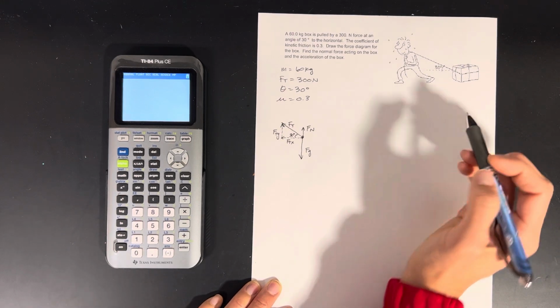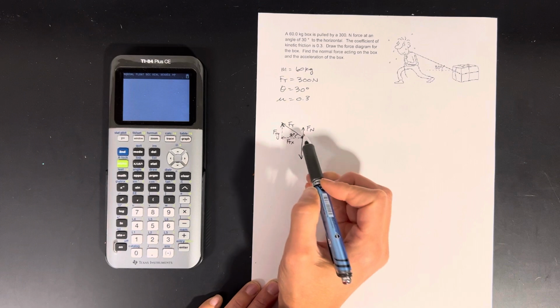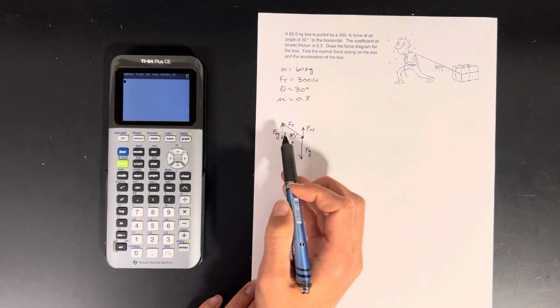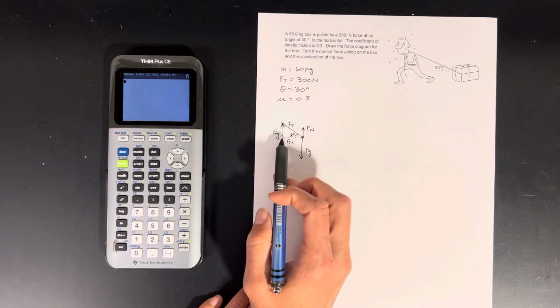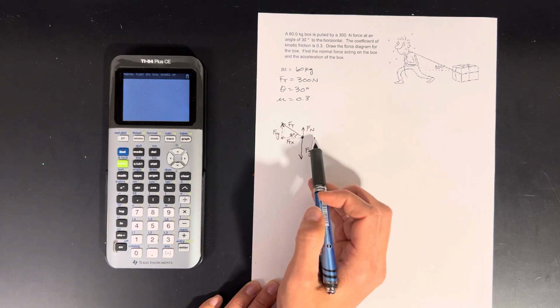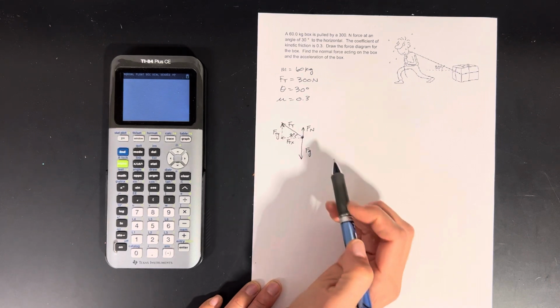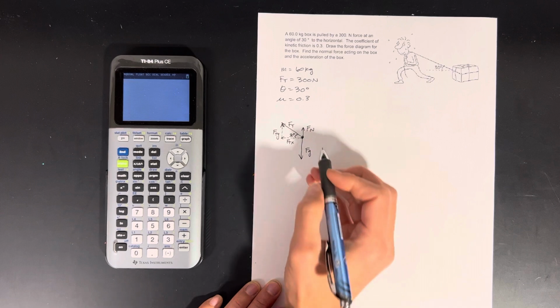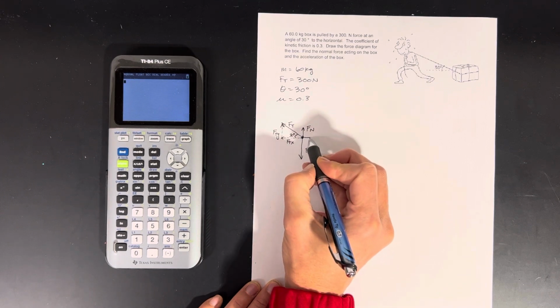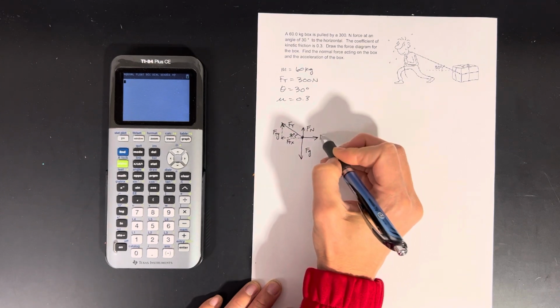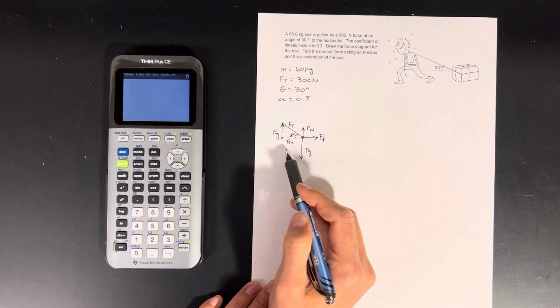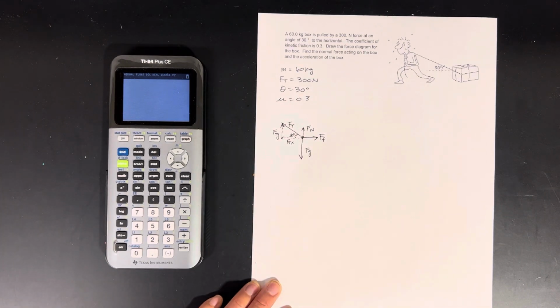So that means that my total force up has to equal my total force down. And since we have this tension y acting with normal to counteract gravity, normal is going to be smaller than gravity. And then we have a frictional force, and we're looking for the acceleration. So I'm going to assume the frictional force is smaller than the force of tension in the x direction, and I'm going to draw it smaller.